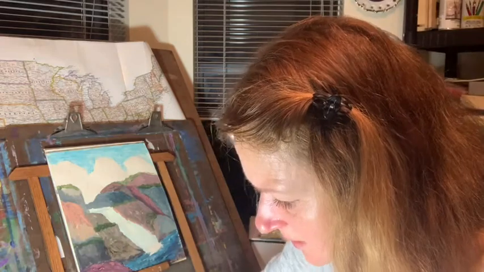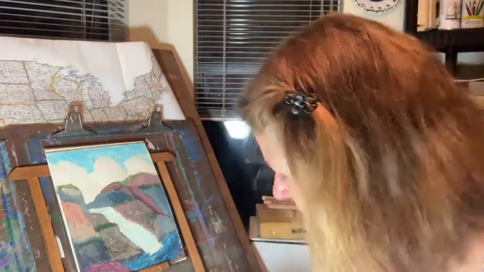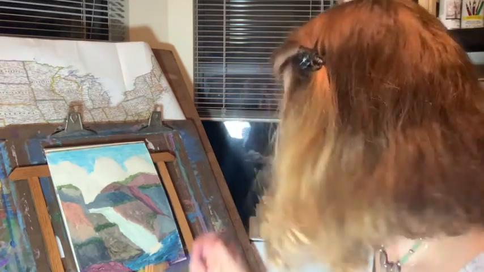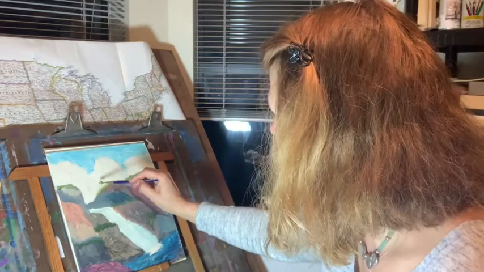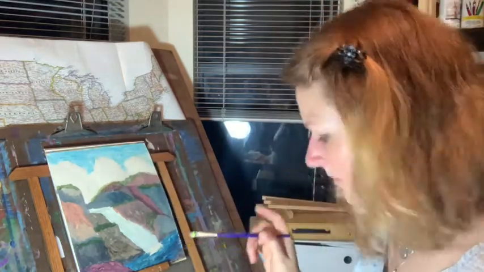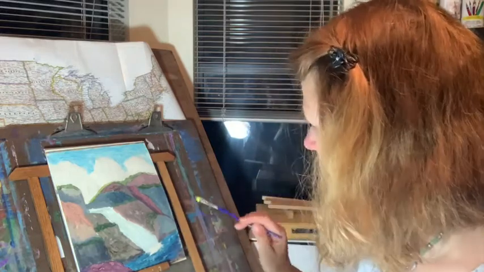Get some lighter grass on it, because it touches some sunshine over there, and that can be also on this side over there. And maybe we can do it a little bit later too and see how it all dries.